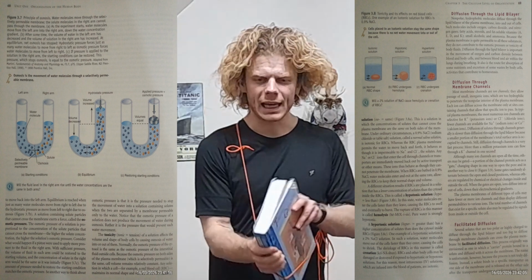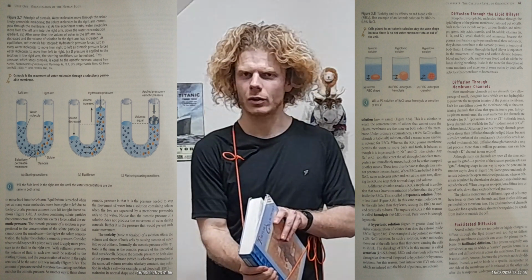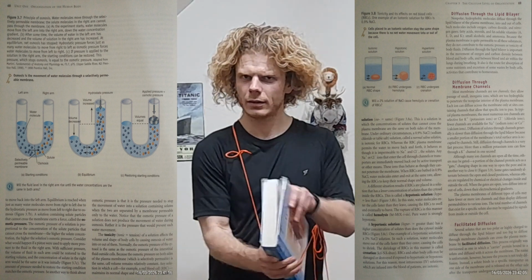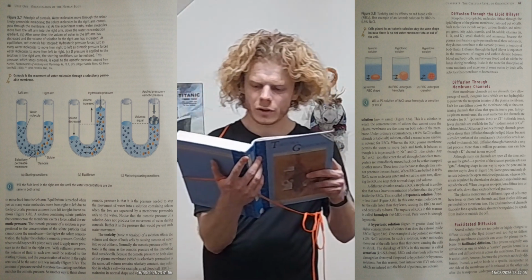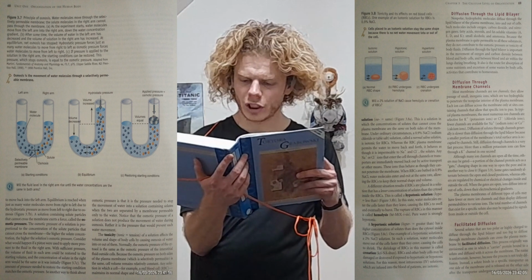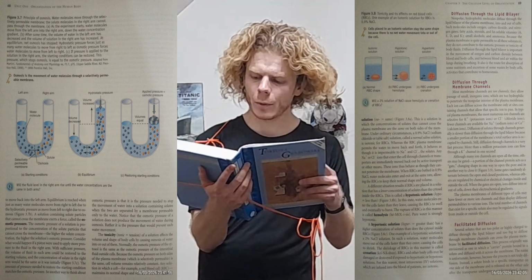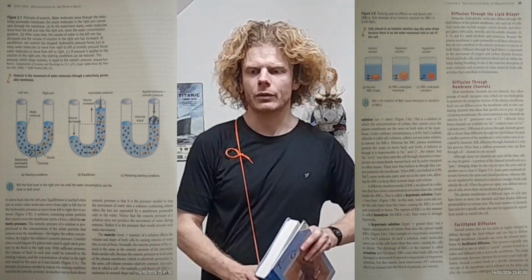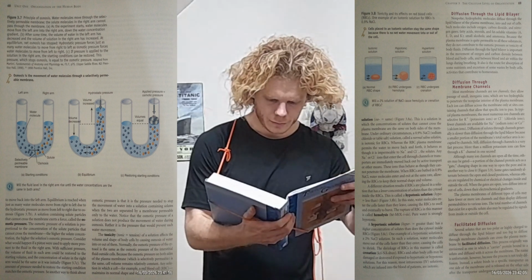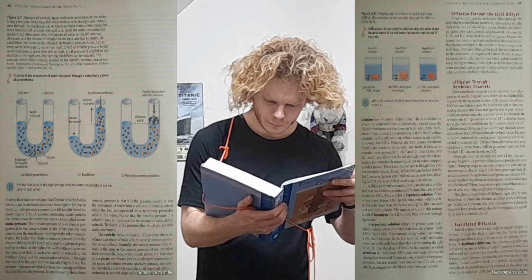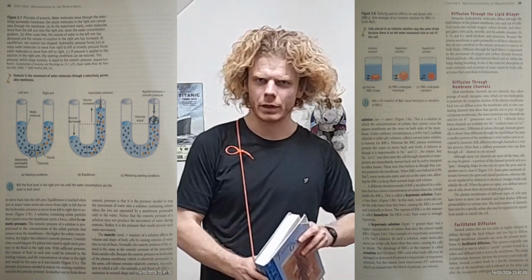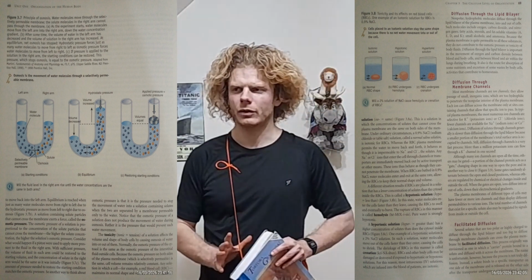So they mean the cell itself is in an isotonic solution. This is a solution in which the concentration of solutes that cannot cross the plasma membrane is the same on both sides of the membrane. So the osmotic pressure, I think, but what is the tonicity?